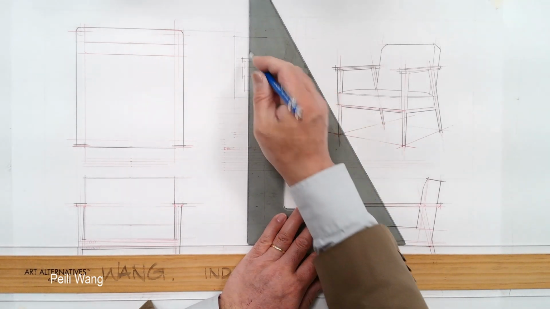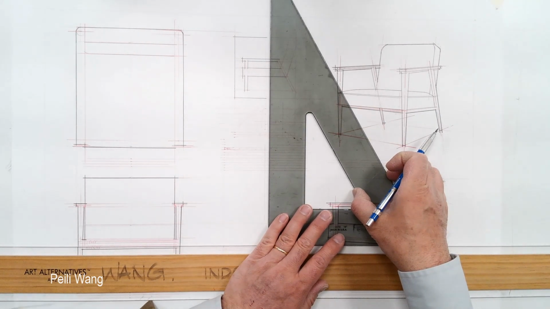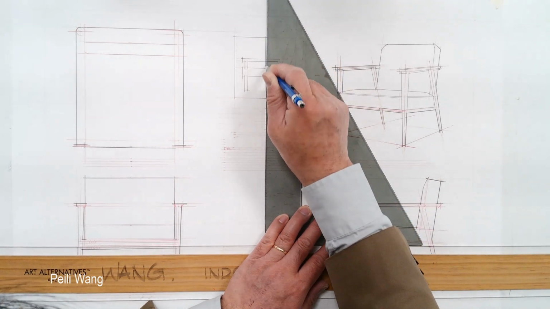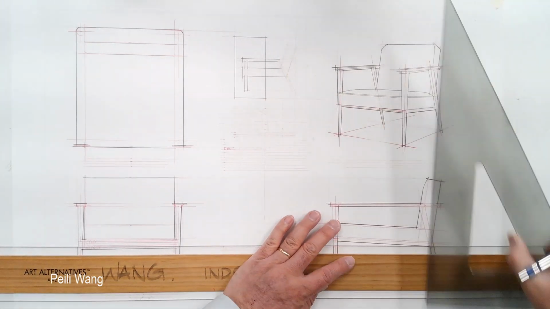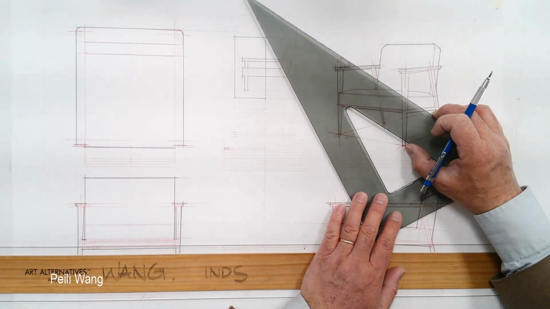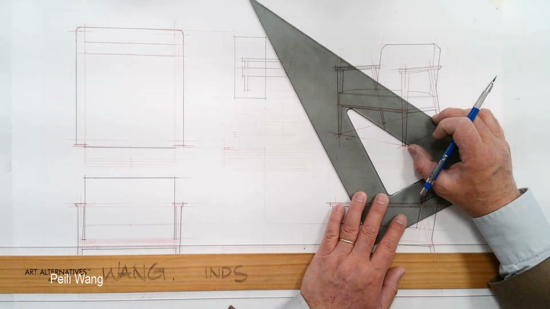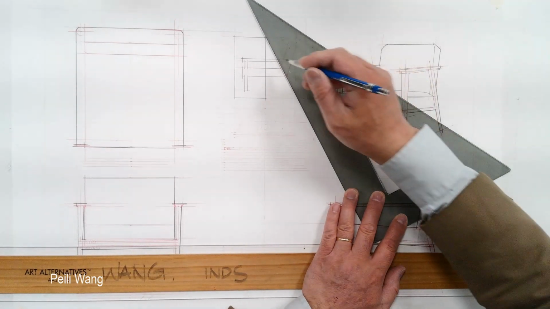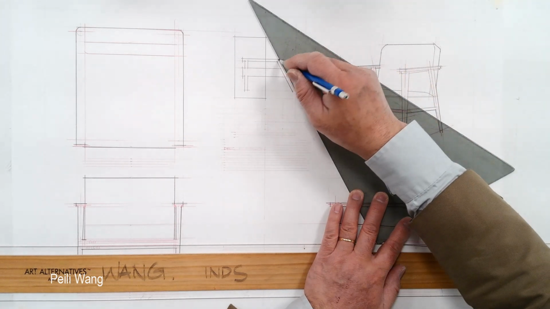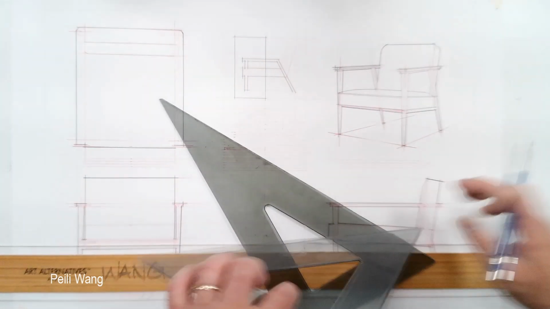I'm not make a taper shape for the leg. I just make a straight diagram. Okay. This part. Okay. Also the back.